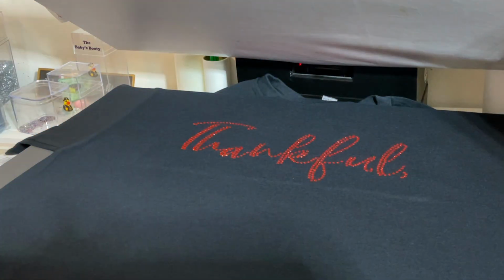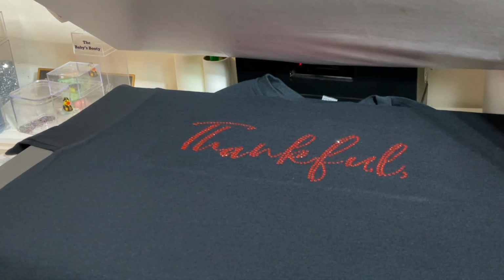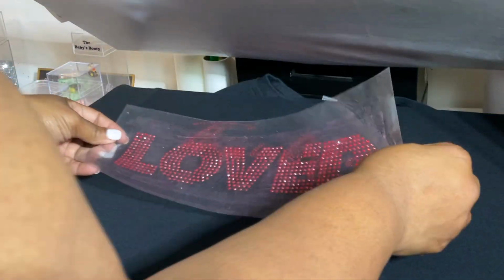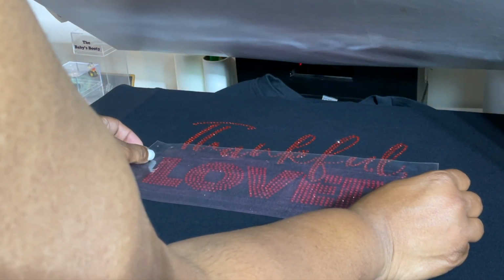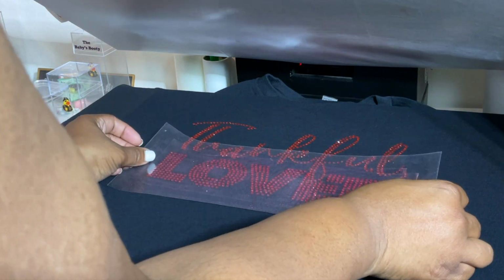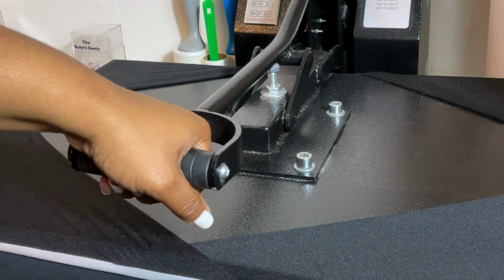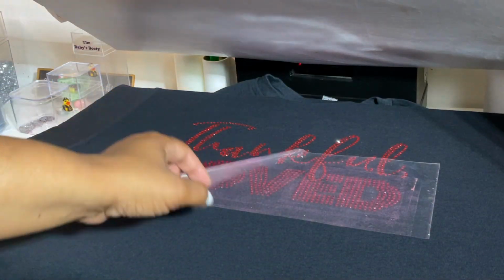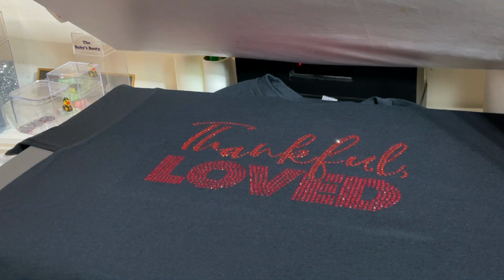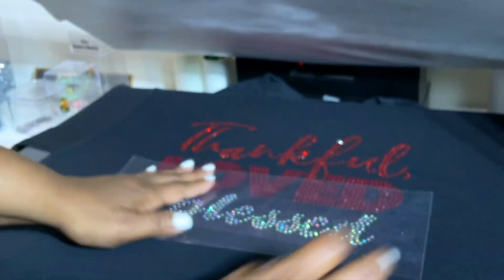All right, so we're a little bit closer now, and we already pressed the word thankful. Next, we're going to get ready to layer the word loved, and we're just making sure that it fits where it's supposed to, and it's already looking really good. This is honestly the first time that I've created an actual template. I've created a template using rhinestone fonts before, but nothing like this where I use multiple fonts, and I'm actually pretty pleased with how it's turning out.